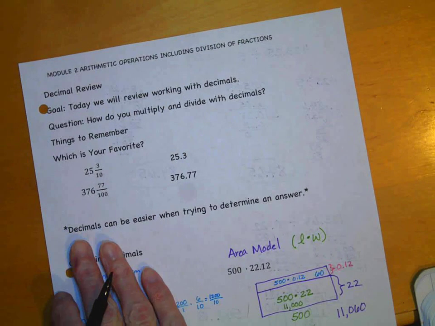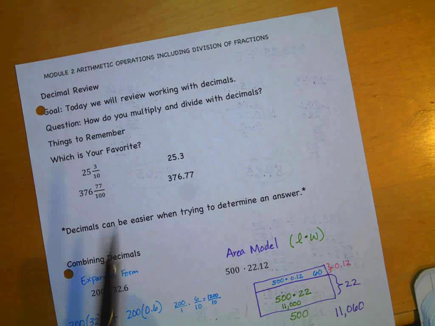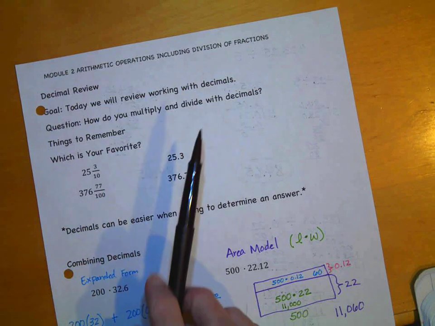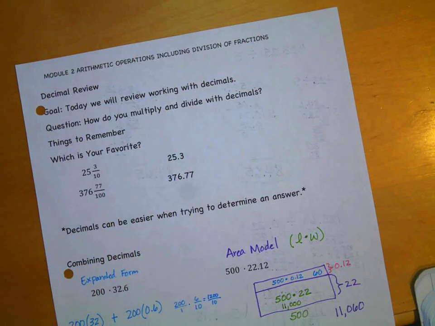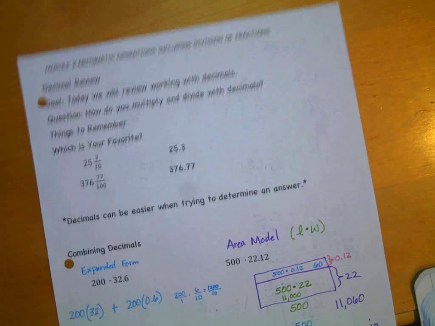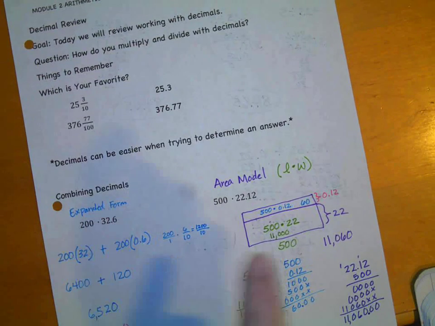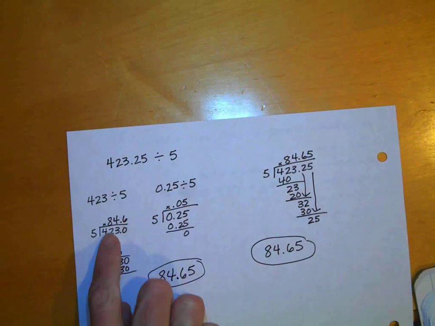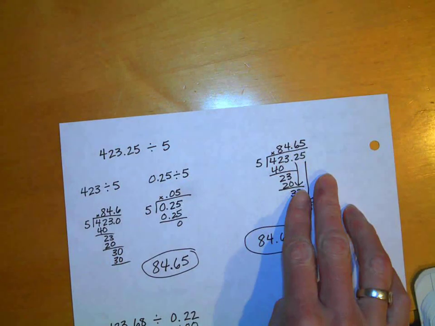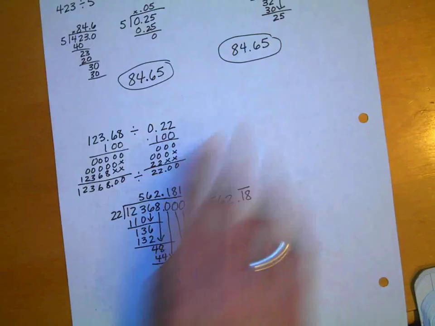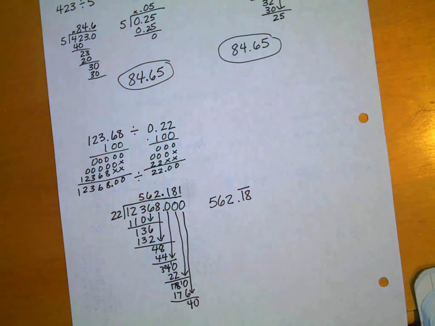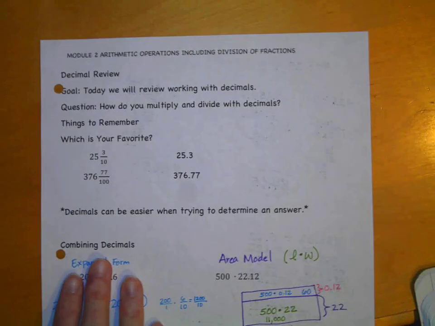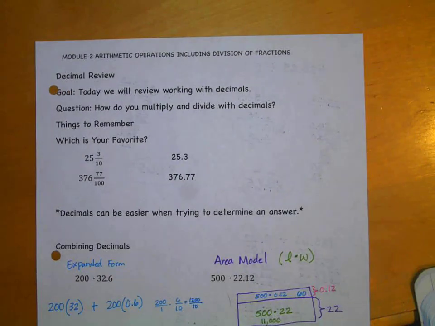Okay? So, going back to our goal for today, we will review working with decimals, which is exactly what we did. How do you multiply and divide decimals? Very easy once you can remember all of your options. You can do expanded form, you can do area model, you can do expanded form like what we did right here with division. We could just do your standard algorithm for division, and remembering that we did all of those parts.